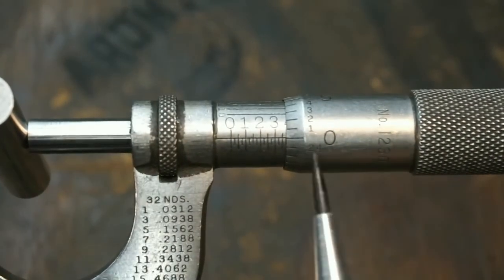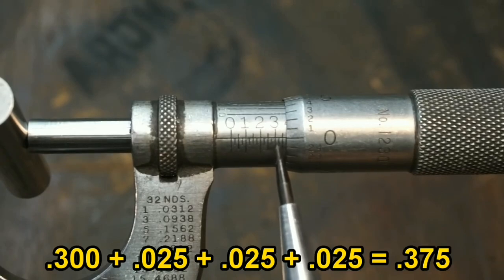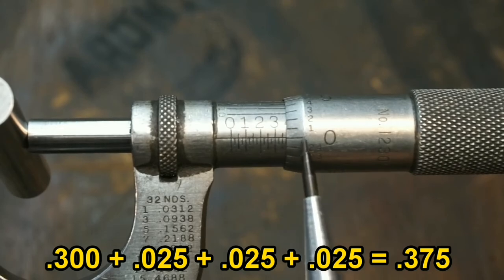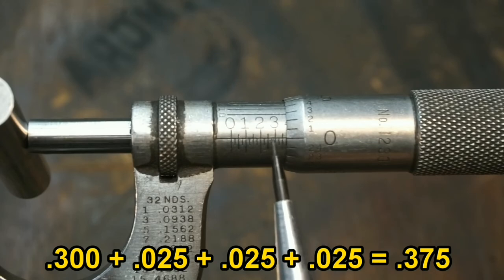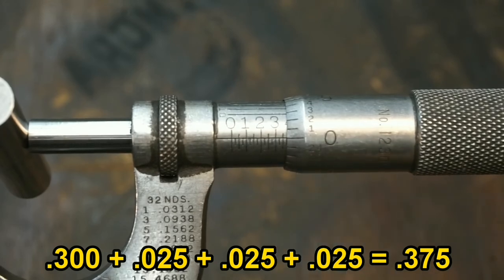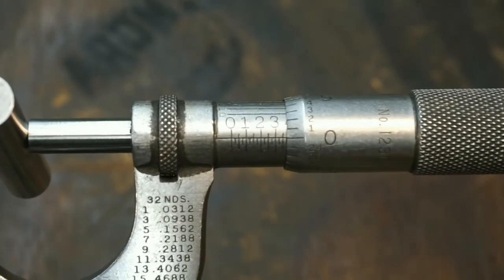So we know we've hit 3, so that'd be 300 thousandths. And then you've got 3 of the 25 thousandths divisions: 25, 50, and then we ended up on our 0 for our last revolution there, so that's another 25, so that's 375 thousandths of an inch.